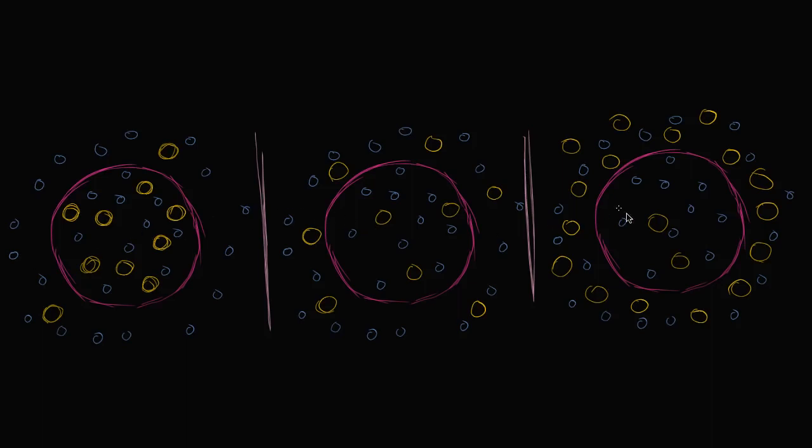So I have three different scenarios here of a cell being immersed in a solution. And the cell is this magenta circle, that's the cellular membrane. And then I have the water molecules depicted by these blue circles. And then I have the solute inside of the water solution that we depict with these yellow circles. And I've clearly exaggerated the size of the water molecules and the solute particles relative to the size of the cell, but I did that so that we can visualize what's actually going on.